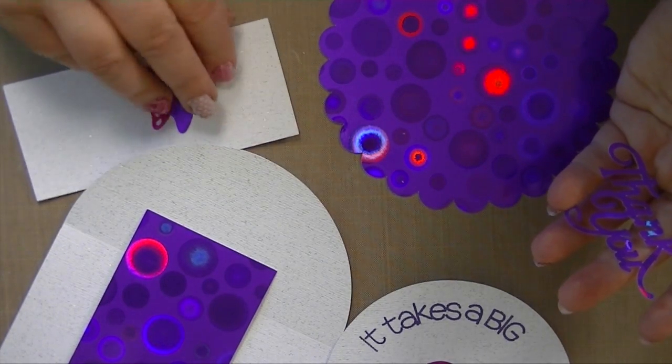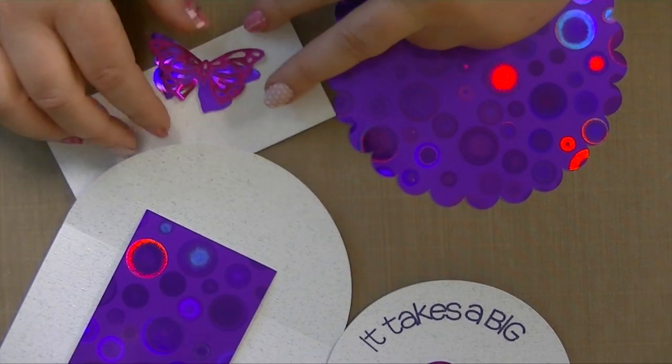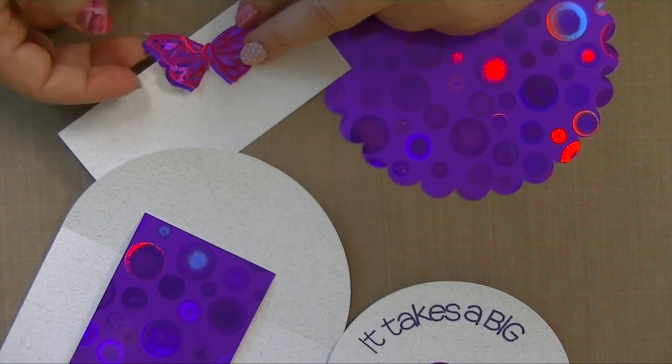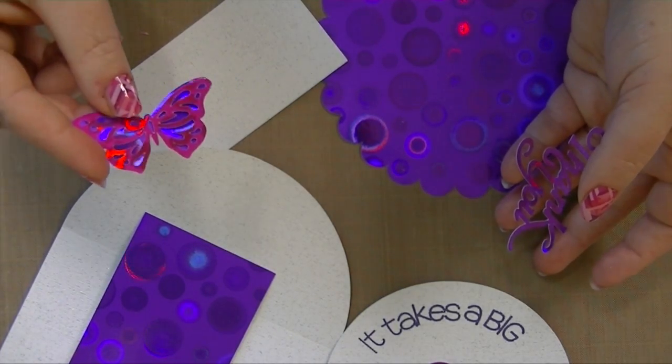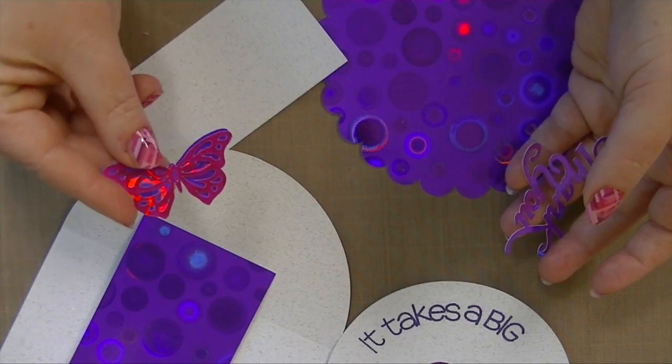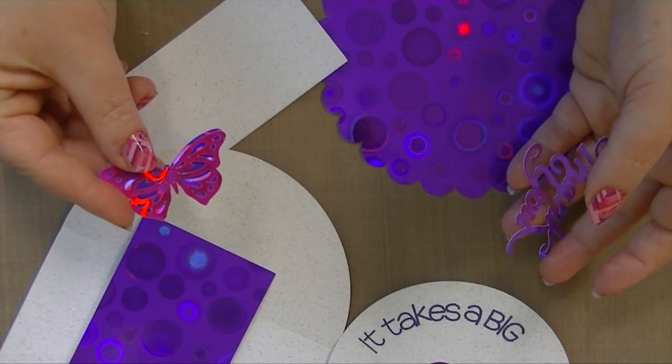Actually, I made an extra heart for the file I shared, and it was more of a Valentine's card, and I'm just going to make a thank you. So I just took the extra heart out and put a butterfly. Isn't that cool? I love it.